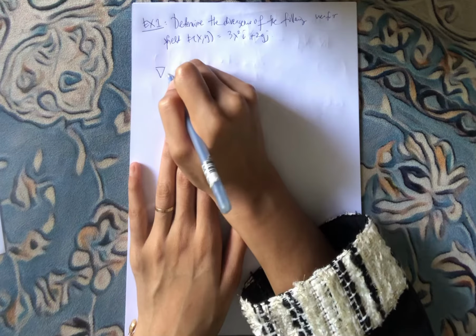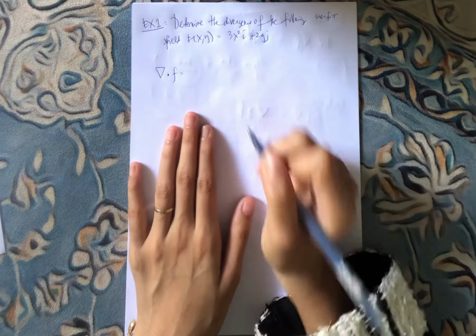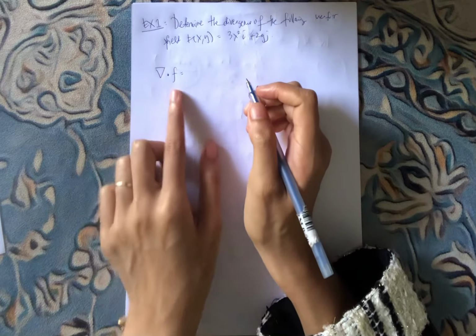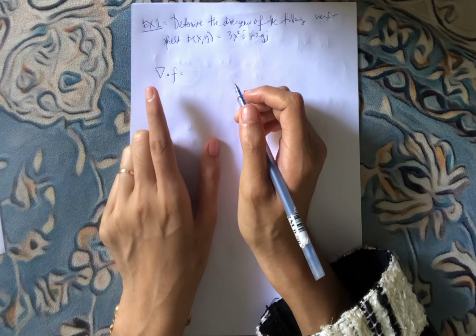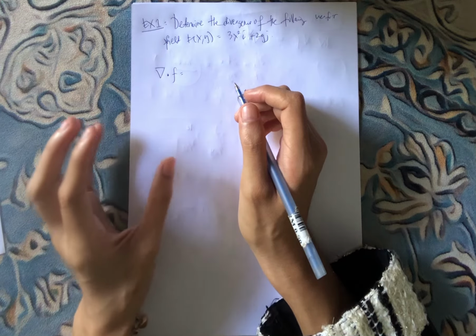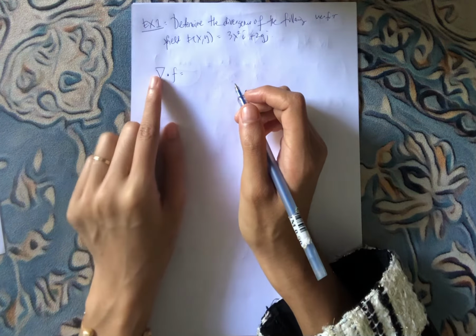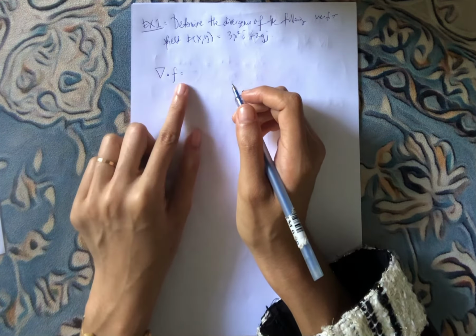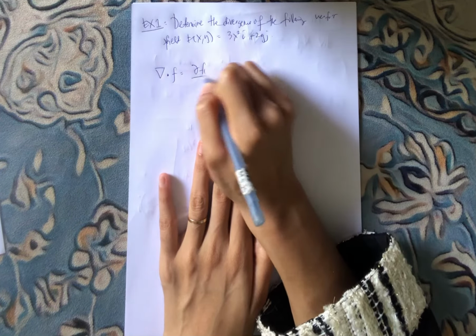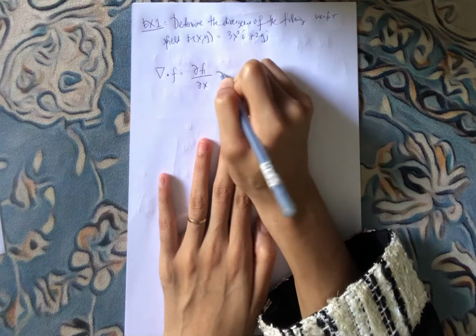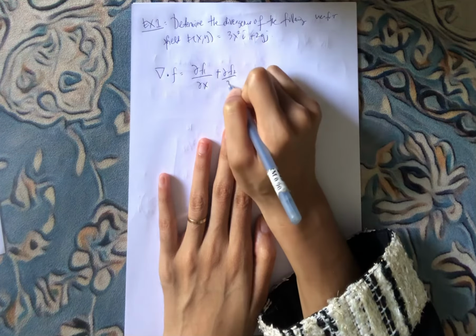We write first the formula, so that you can remember what to do next. This is the formula to get the divergence of F. You will do a dot product between the gradient and your vector function.